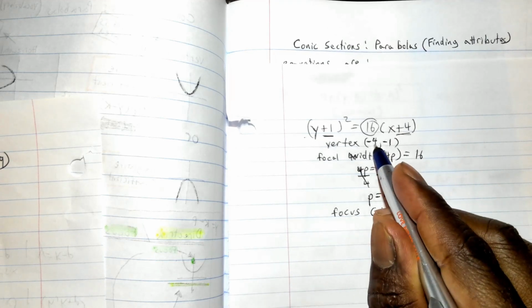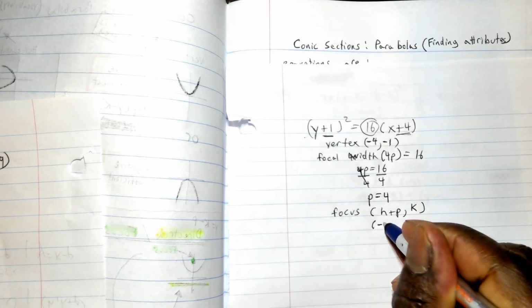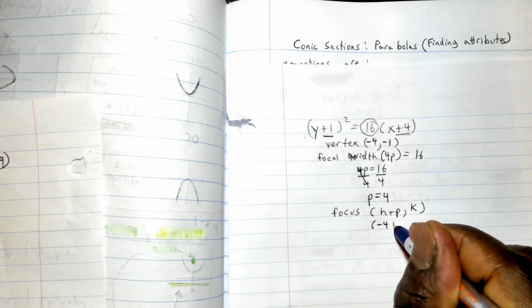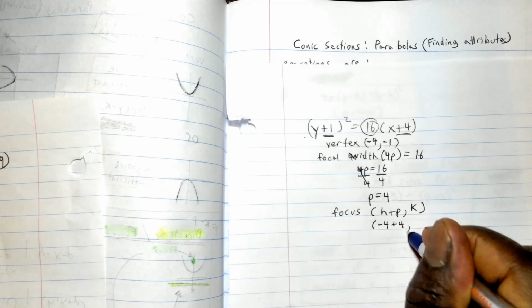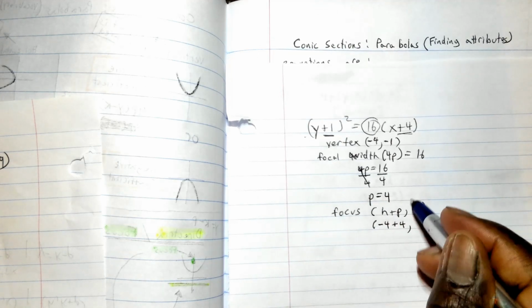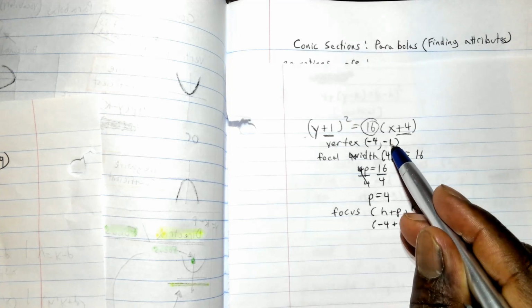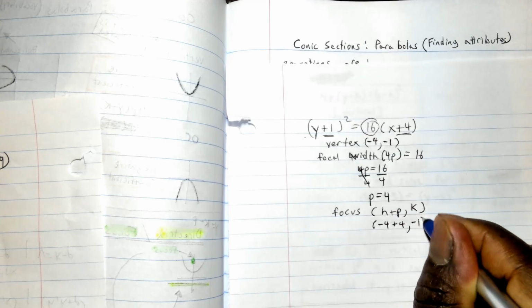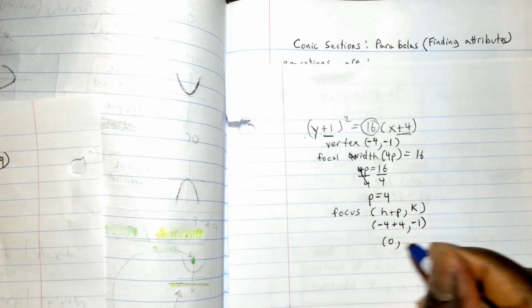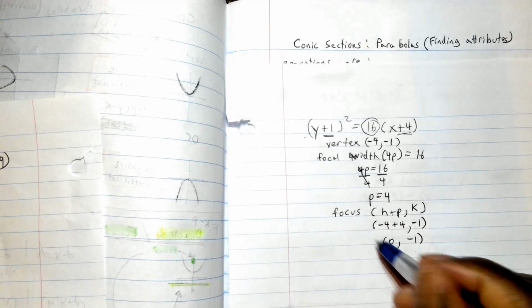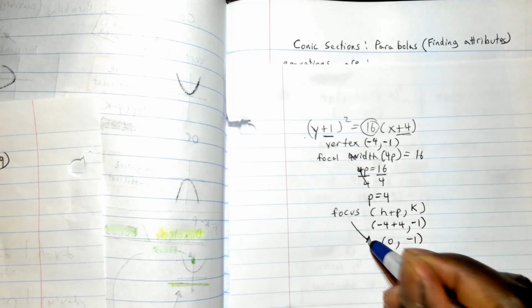Our h was -4. So for our focus, we're going to do -4 plus, we just said p was 4, so plus 4, and our k is -1. So we're going to put -1. If we add this, we end up with 0, -1 for our focus.